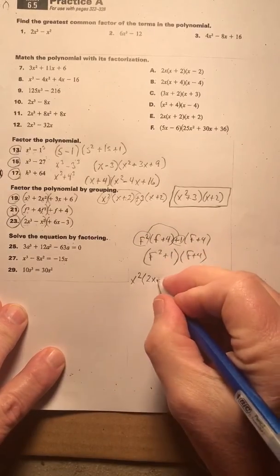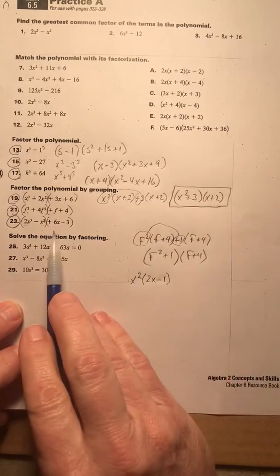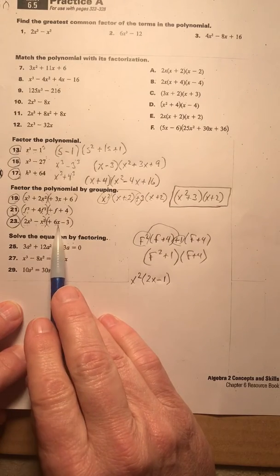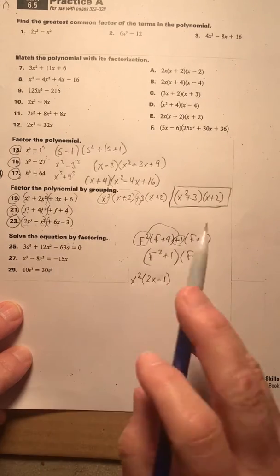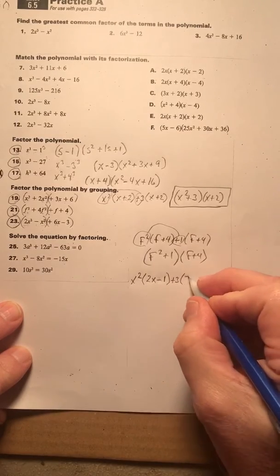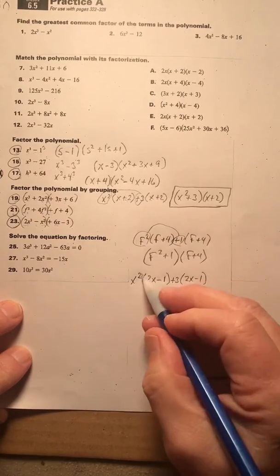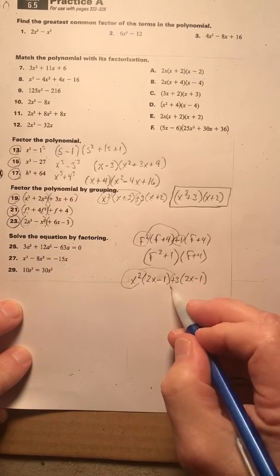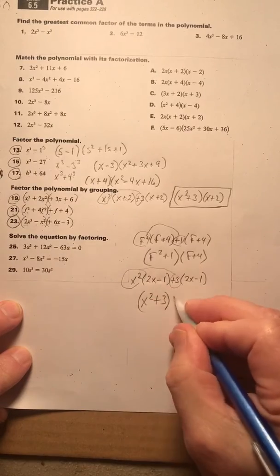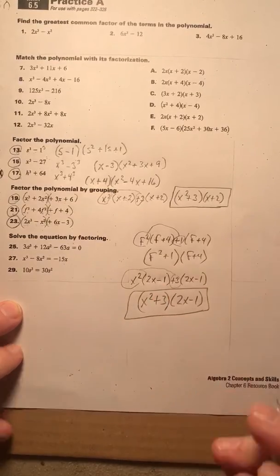We didn't divide by a negative. So minus 1. All right, so now we need 2x minus 1. So what do we have to divide 6x by to get 2x? Well, the answer is 3. So we divide that by a positive 3. And it gives us 2x minus 1. When we divide that out, and again, we group what's in front of each one. So x squared plus 3 times 2x minus 1. And that was your homework.